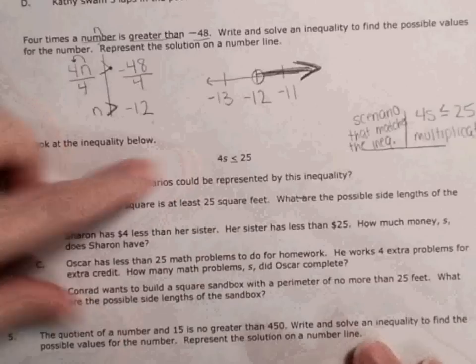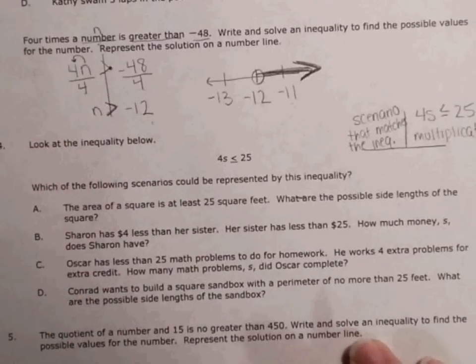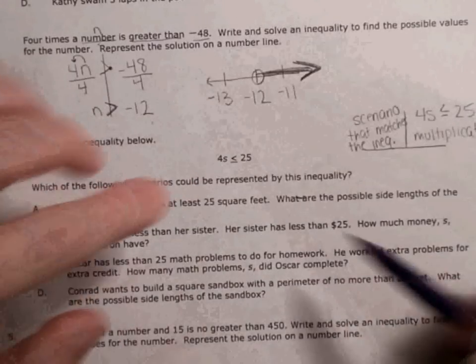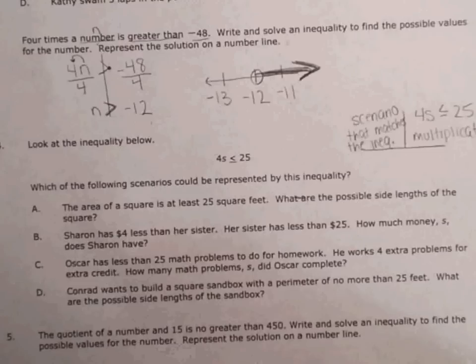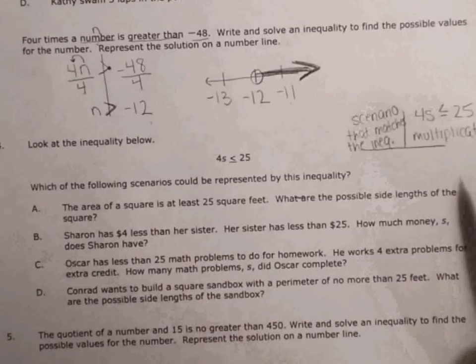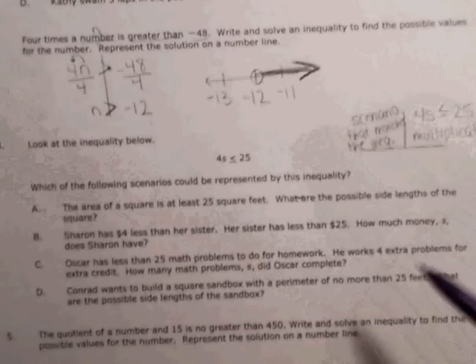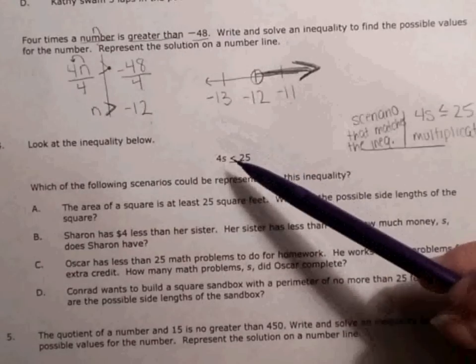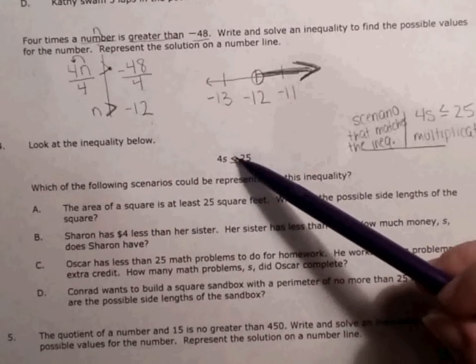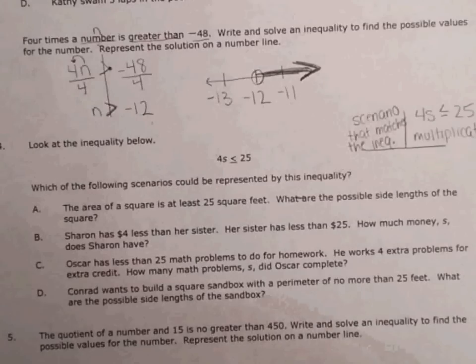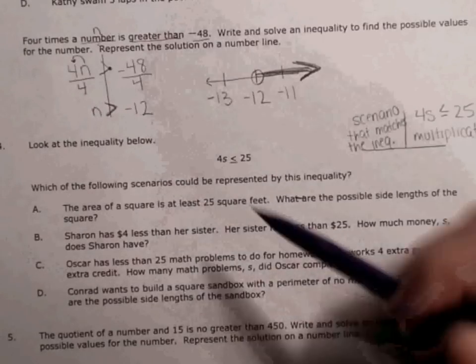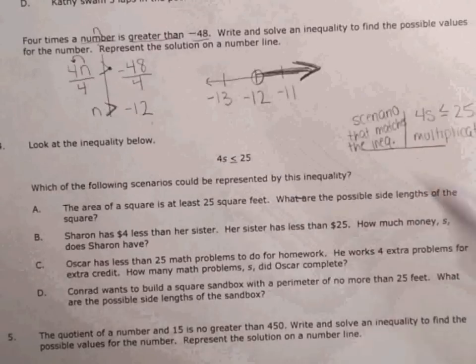Okay. So what I want to do is go and read all of these and figure out which one is going to emulate or be the same as this inequality. Another thing I want to talk to you about is the sign itself. This says it's less than or equal to. So when you're going through A, B, C, and D, see if you can get rid of questions based on the sign.